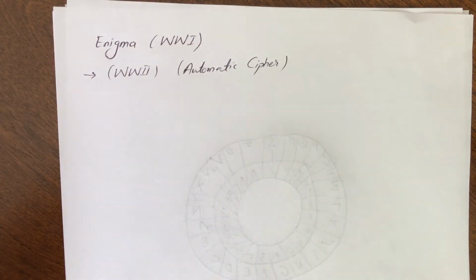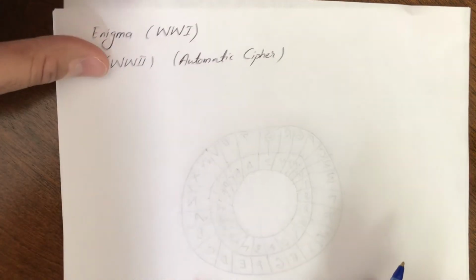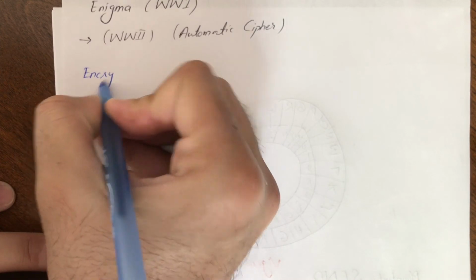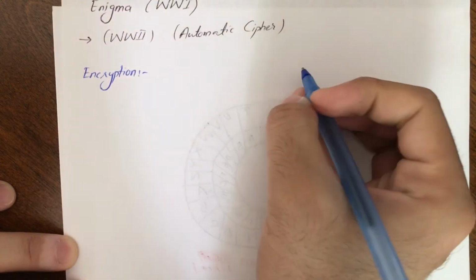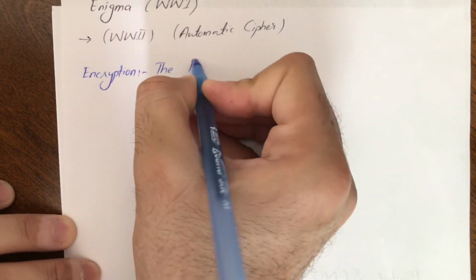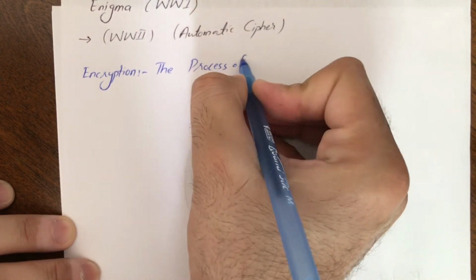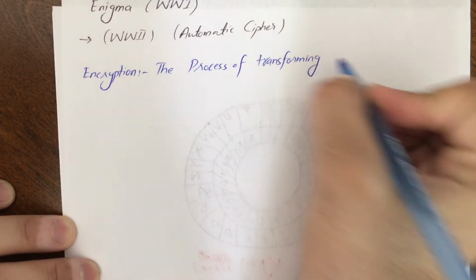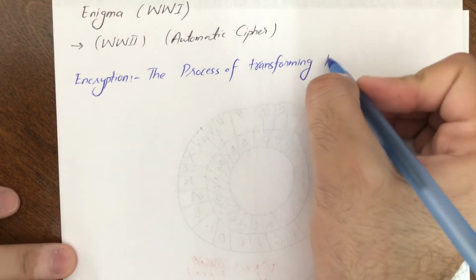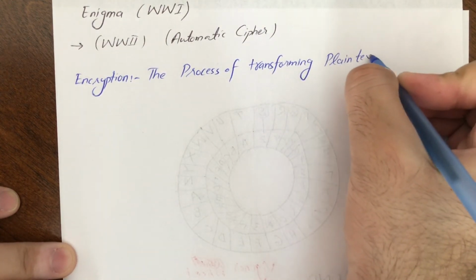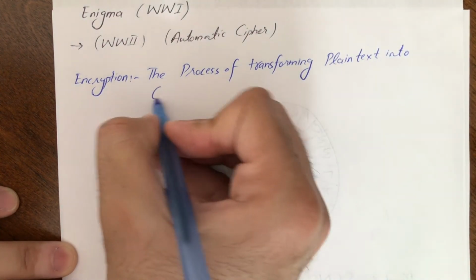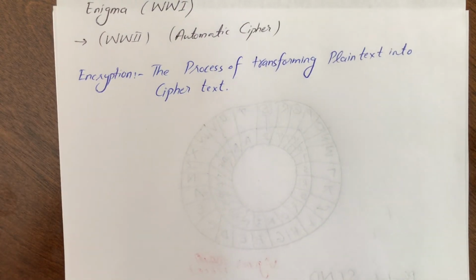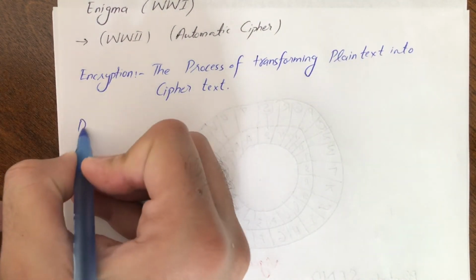Now next are the few definitions that you need to know about. One is basically encryption. I believe everybody is well familiar with this word now. Encryption is basically the process of transforming plain text into ciphertext. So the process of transforming plain text into ciphertext is called encryption, while the next is decryption.